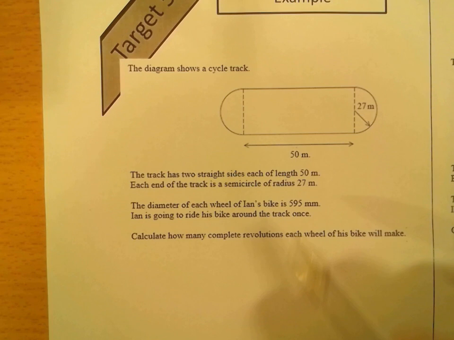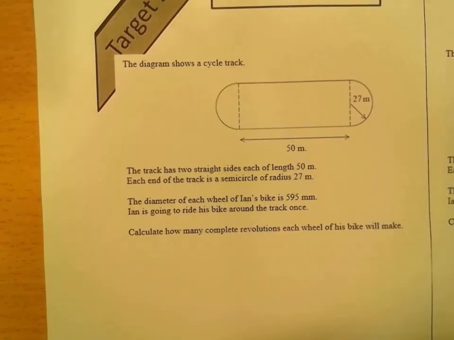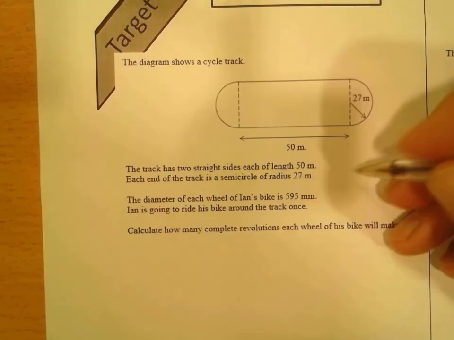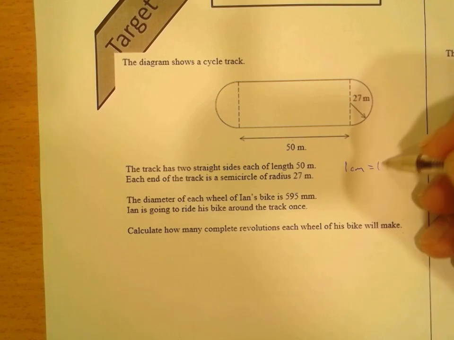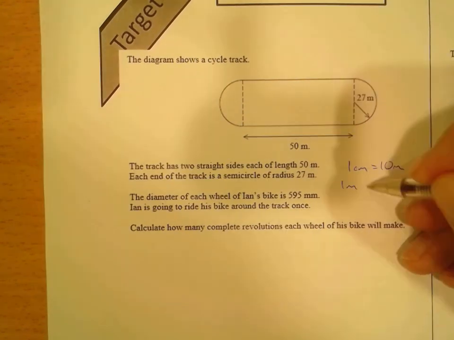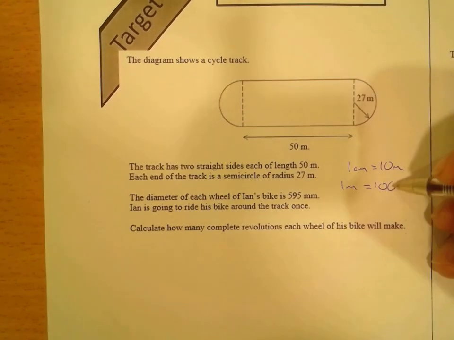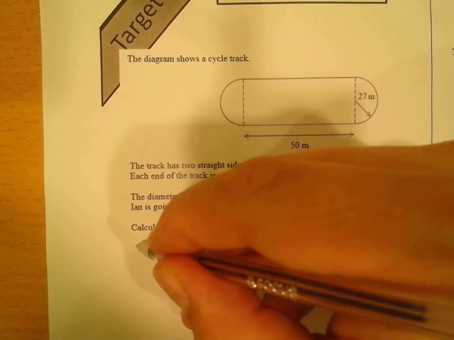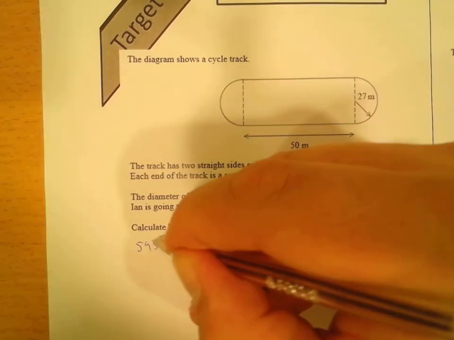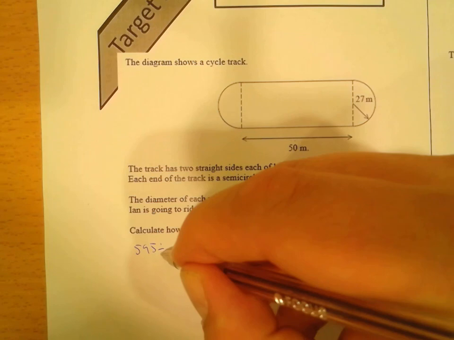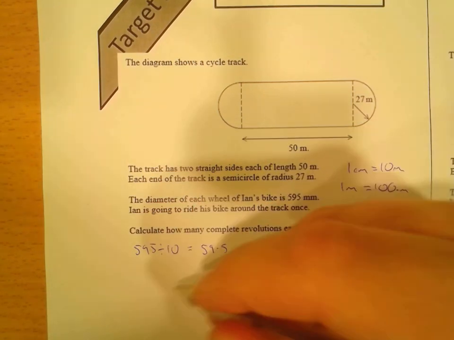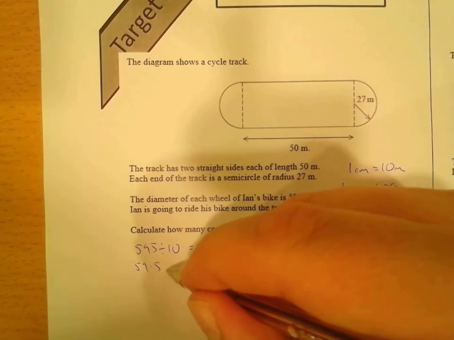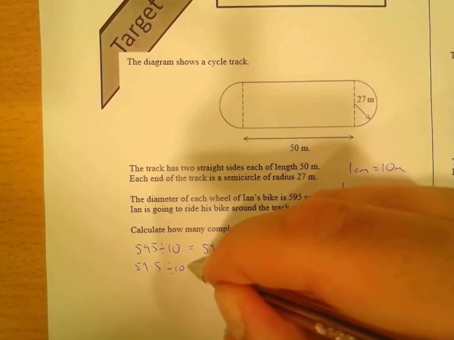This time the diameter of the wheel is 595 millimetres, so remember, I need to convert that. 1 centimetre is 10 millimetres, and 1 metre is 100 centimetres. So 595 divided by 10 gives 59.5, and 59.5 divided by 100 gives 0.595 metres.